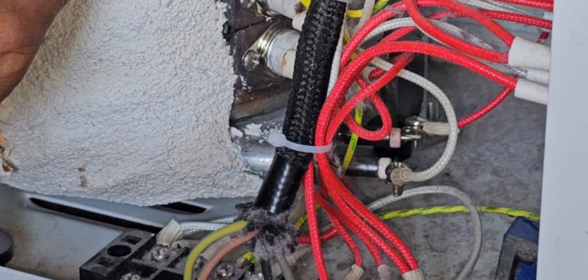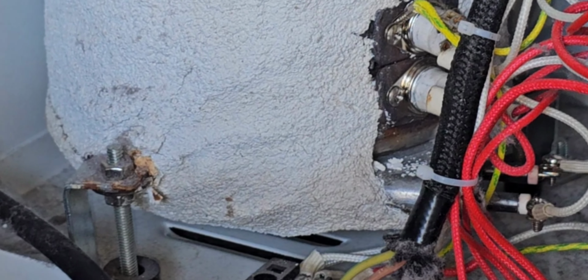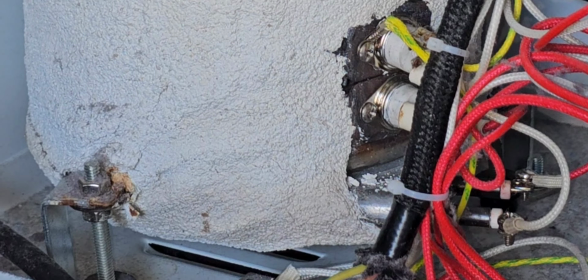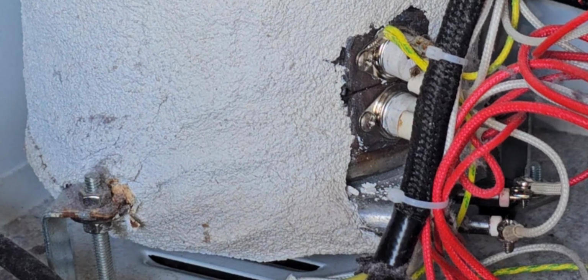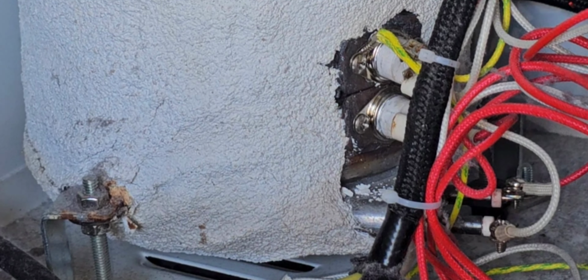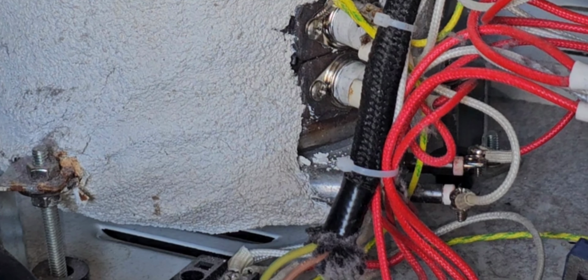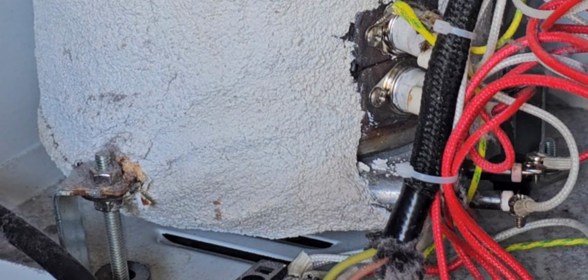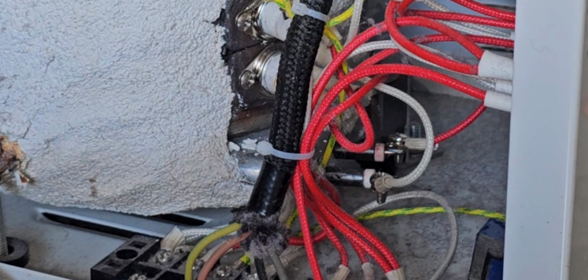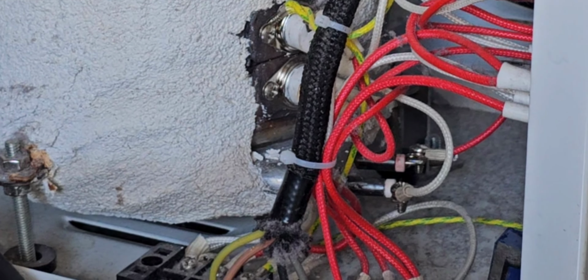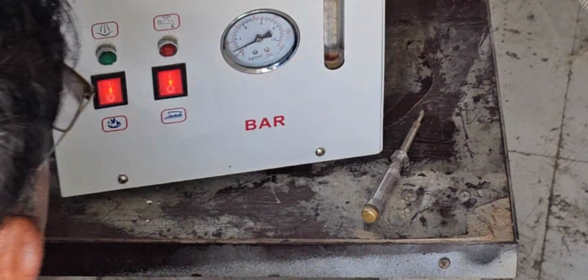Now we can check if it will work or not. It definitely should work. Now everything is perfect. Now I have to fix the side cover only. Now okay, now I will give the power connection and we will check. I have already given the power connection.